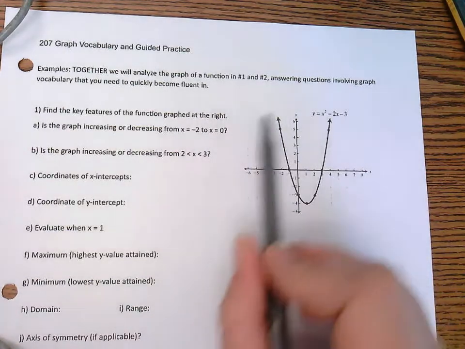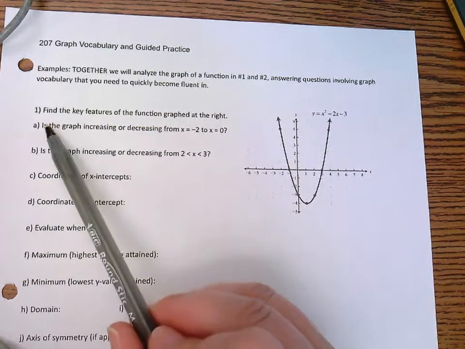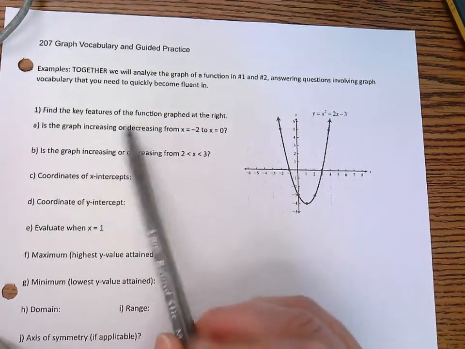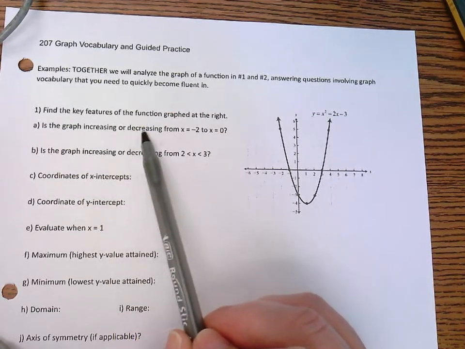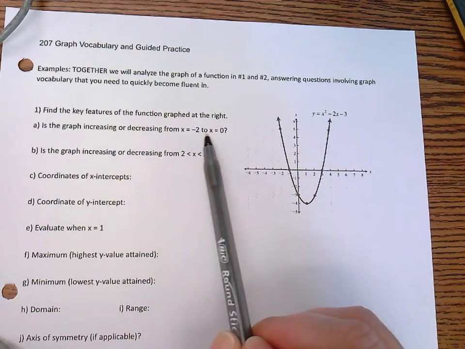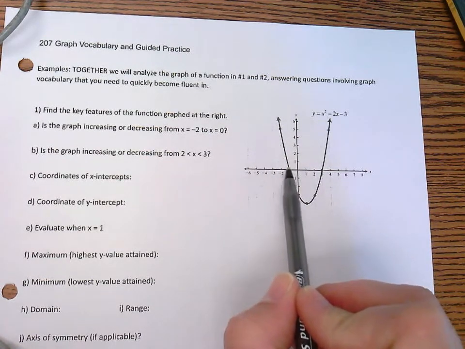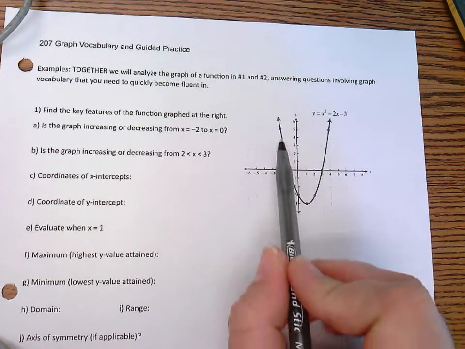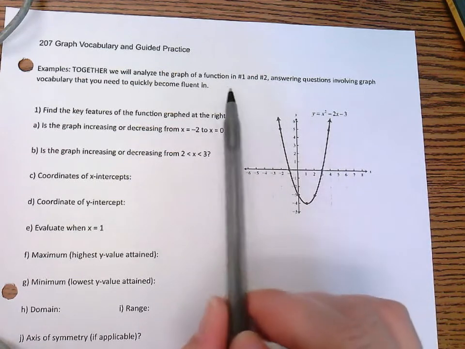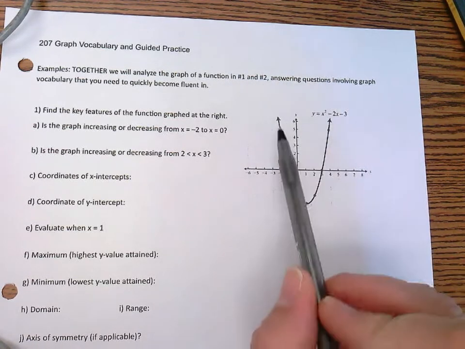So here's my function. So the term increasing or decreasing, is this graph increasing or decreasing between x equals -2 and x equals 0? Here's -2, here's 0. This graph is decreasing because when I read it from left to right, it's going down.